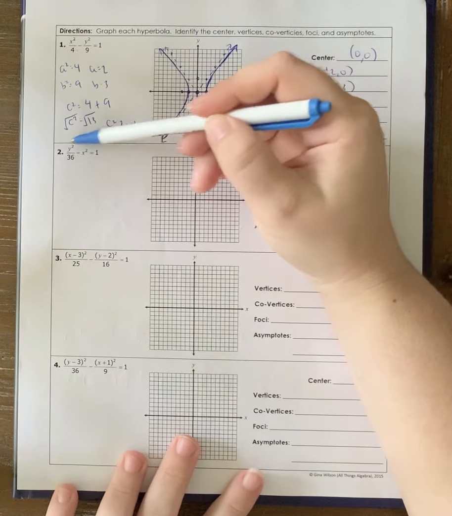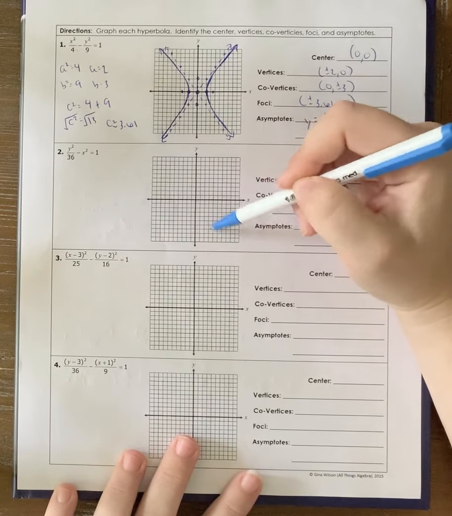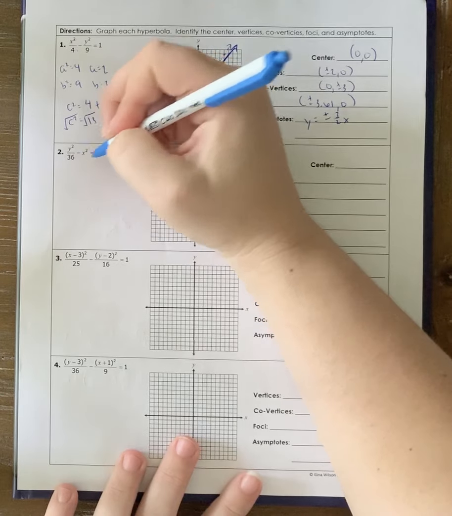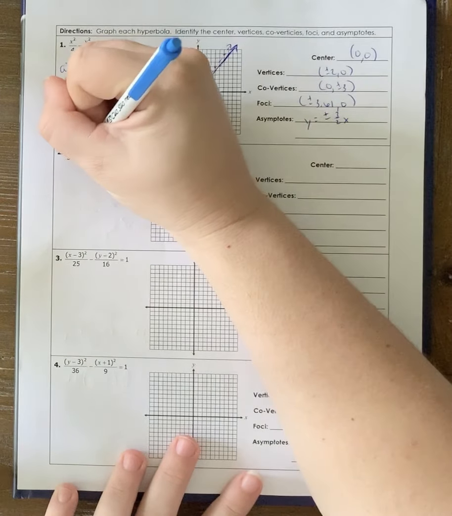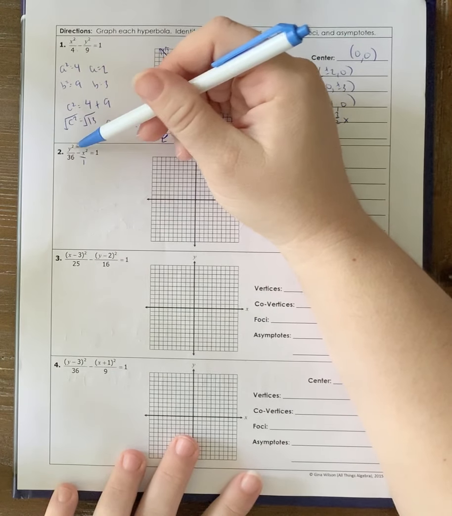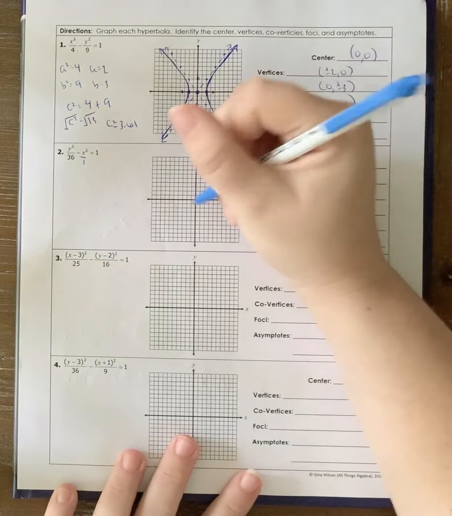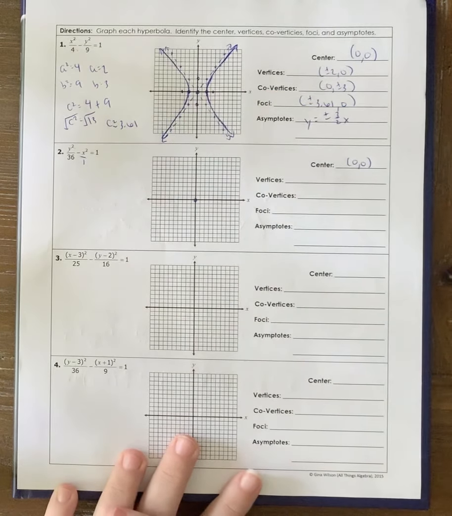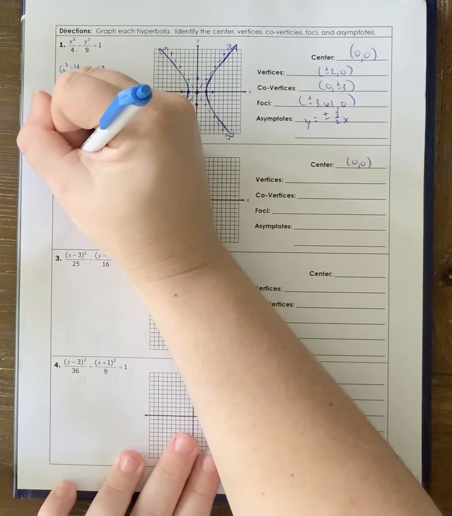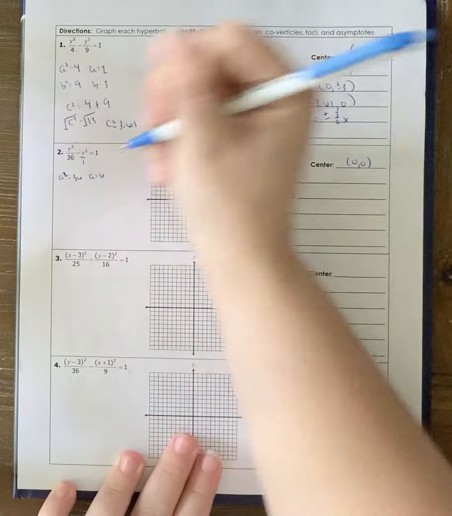Our y squared comes first, which means that this is going to be vertical. So we're going to have one open up and one open down. Okay, there is not a denominator to this x squared, so that means that it is just 1. Okay, there's no numbers up here, so our center is going to be 0, 0. Our a squared always comes first. Our a squared is 36, which means that our a is 6.